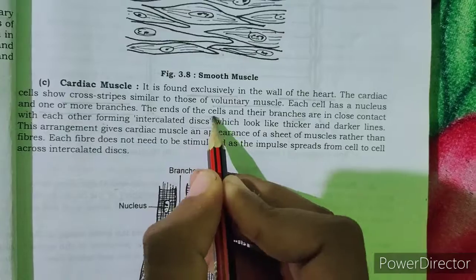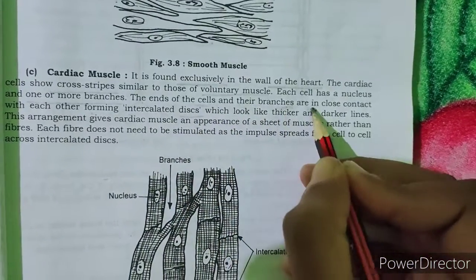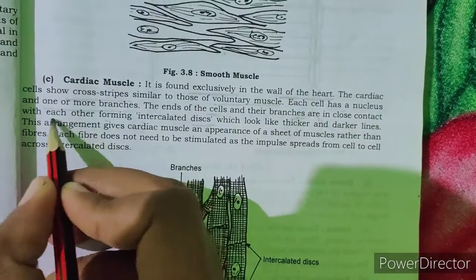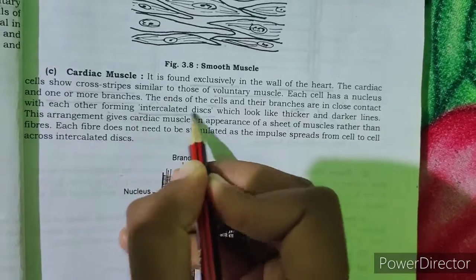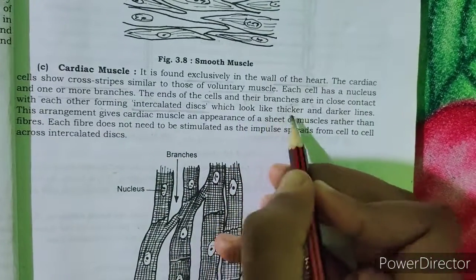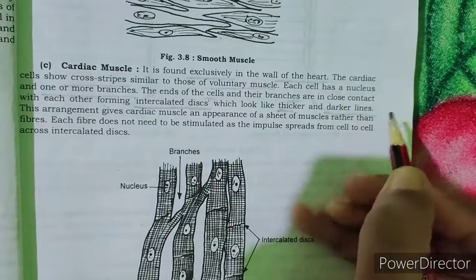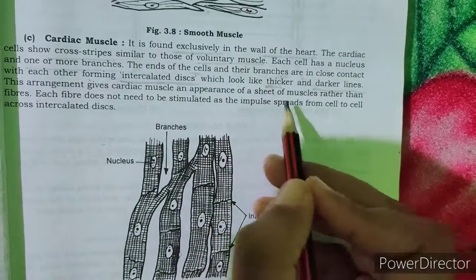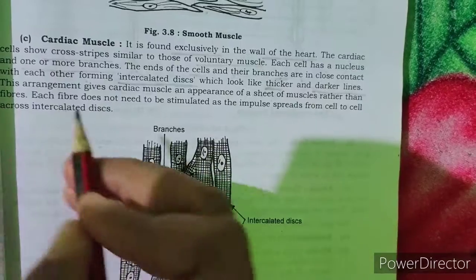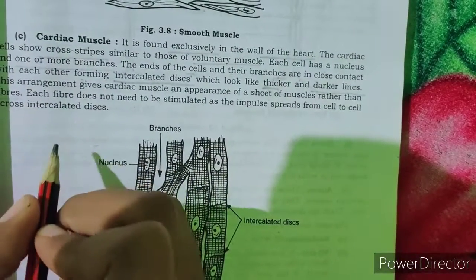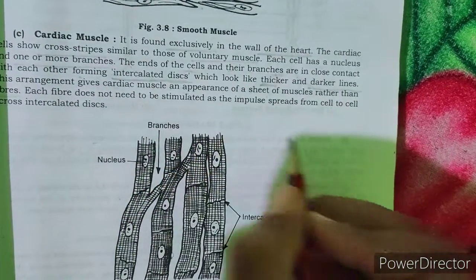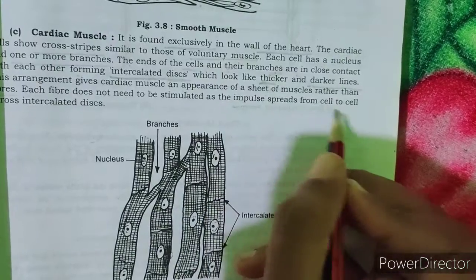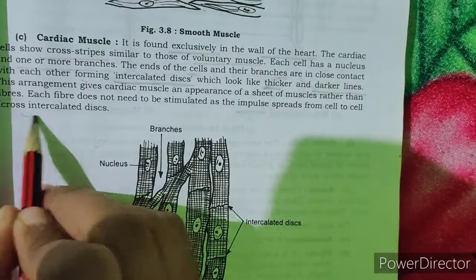The ends of the cells and their branches are in close contact with each other, forming intercalated discs, which look like thicker and darker lines. This arrangement gives the cardiac muscles the appearance of a sheet of muscle rather than fibers. Each fiber does not need to be stimulated separately, as the impulse spreads from cell to cell across the intercalated discs.